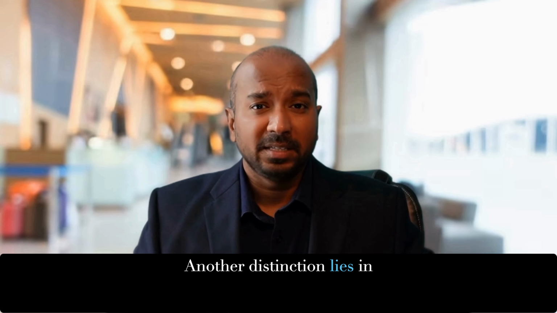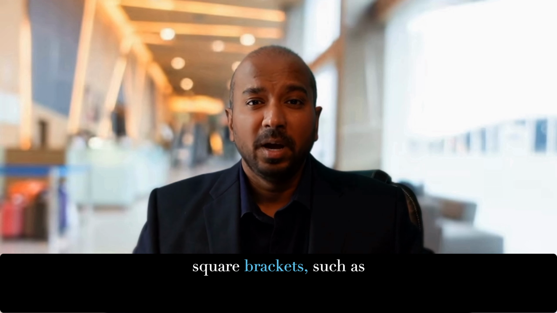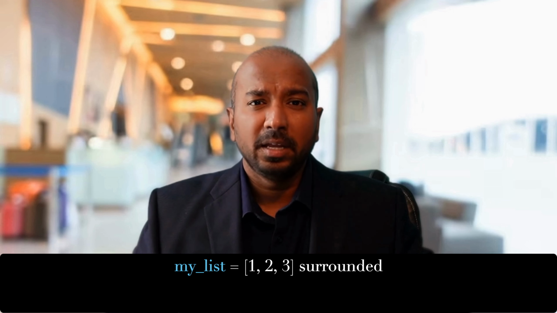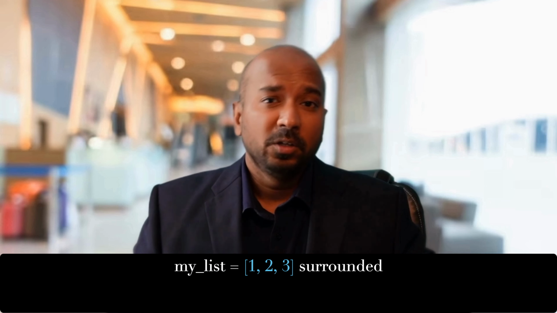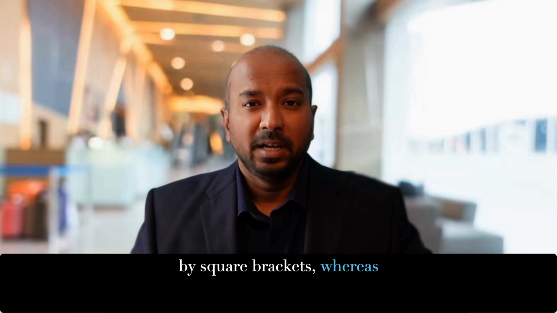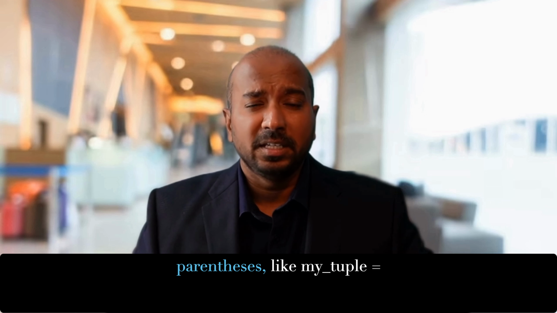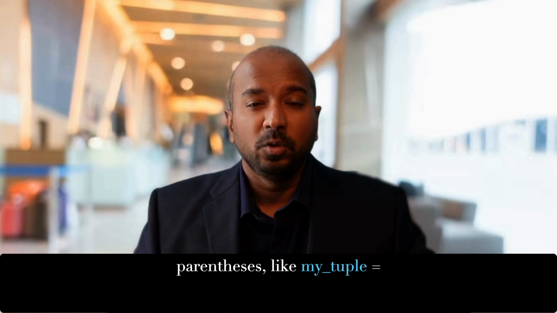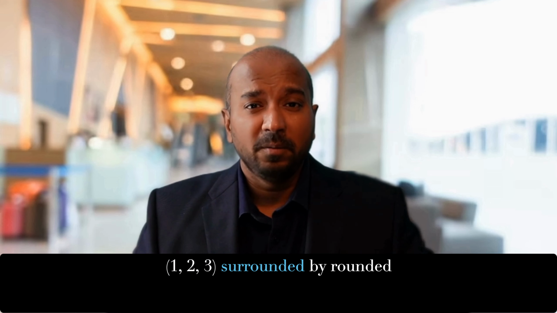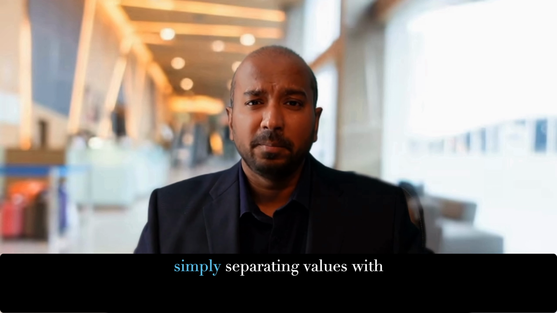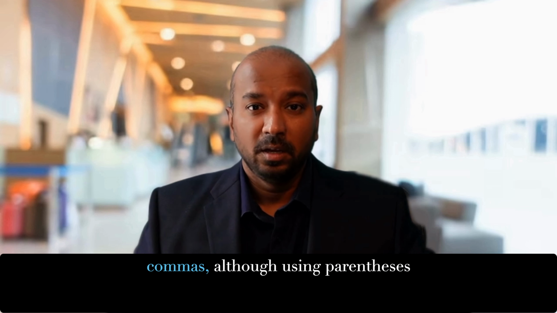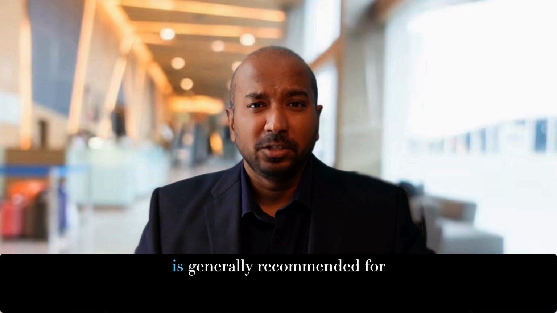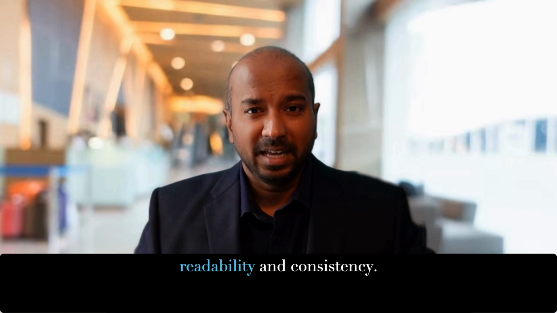Another distinction lies in the syntax used to define them. Lists are created using square brackets, such as my_list = [1, 2, 3], surrounded by square brackets, whereas tuples are defined using parentheses, like my_tuple = (1, 2, 3), surrounded by rounded brackets. Python also allows for the creation of a tuple without parentheses by simply separating values with commas, although using parentheses is generally recommended for readability and consistency.